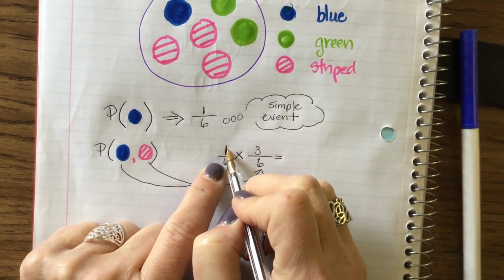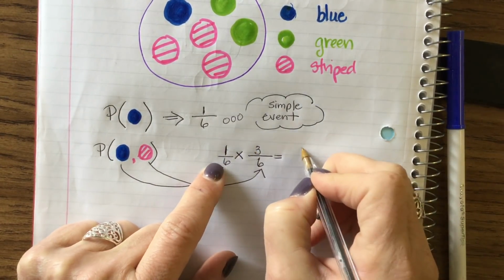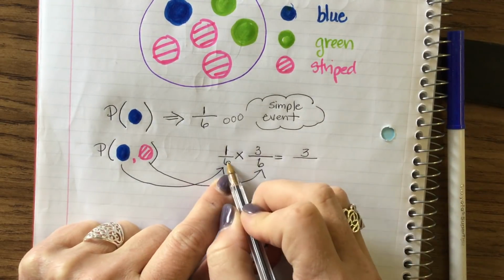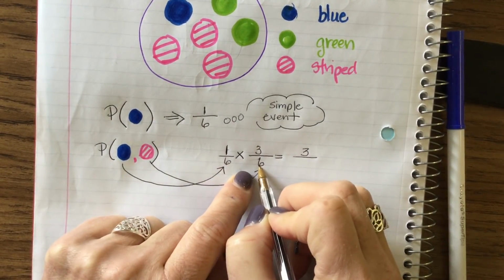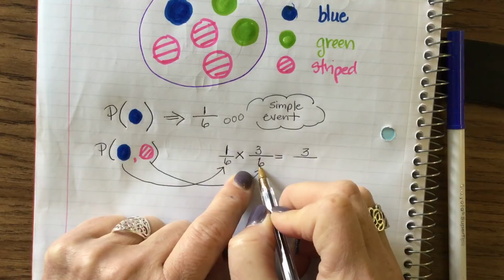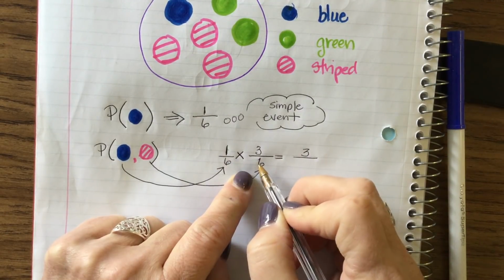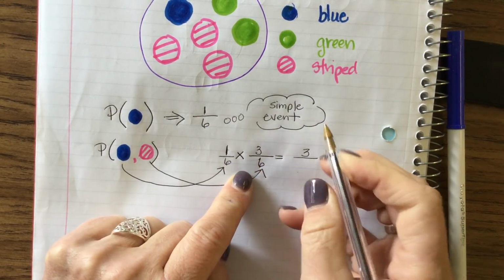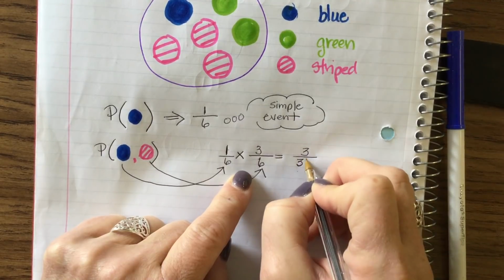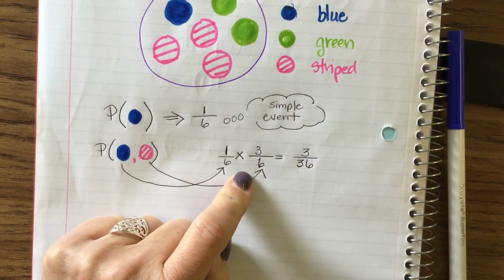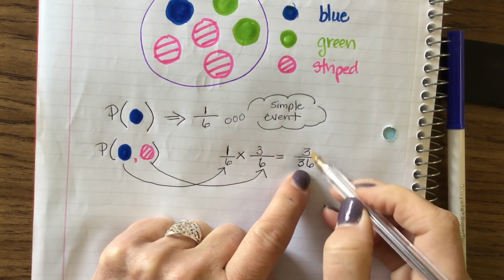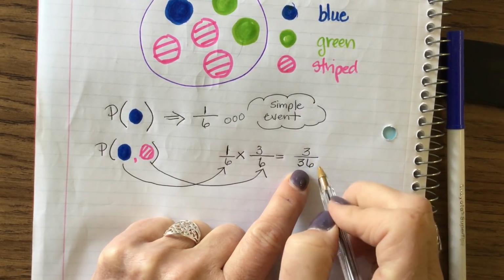So it's top times top is 3, and 6 times 6. Please don't say 12, because what are you doing when... That's right, you just added. 6 times 6 is 36. Okay? Now I know that these 2, and here's a little trick.